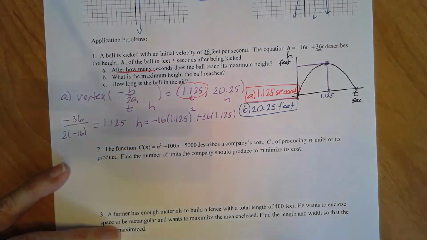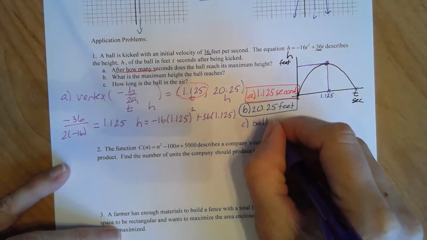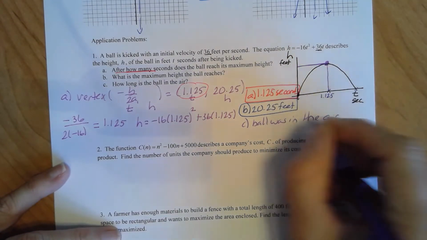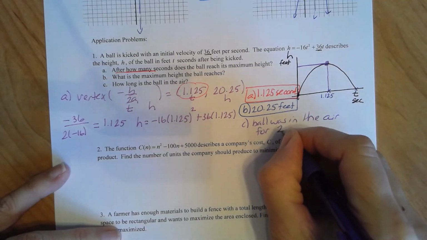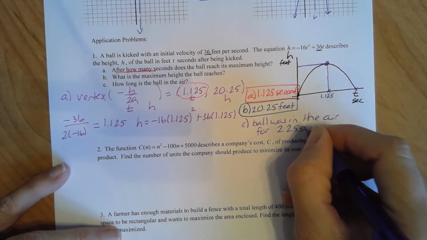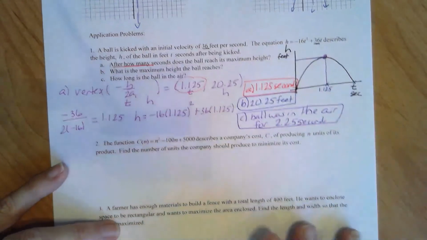So on part C, the ball was in the air for 2.25 seconds. Because they were symmetric, you can just double that time.